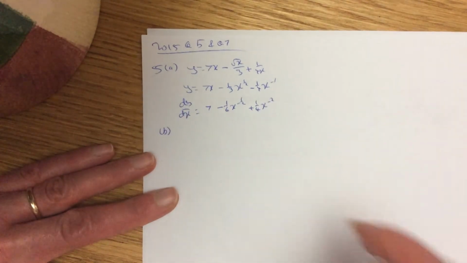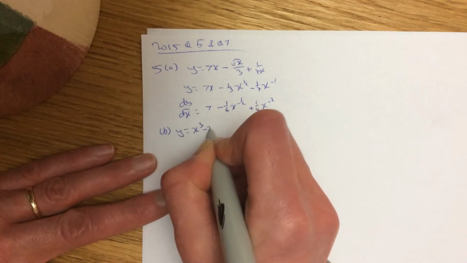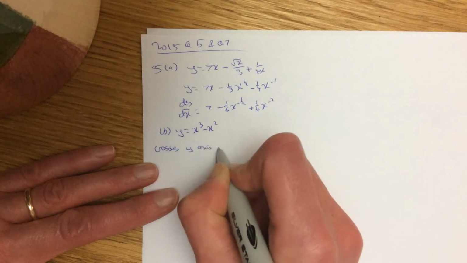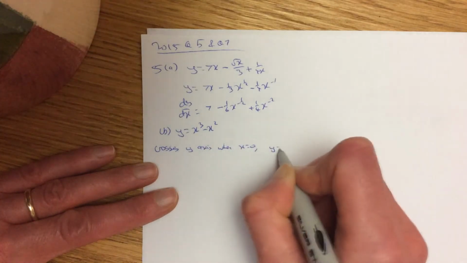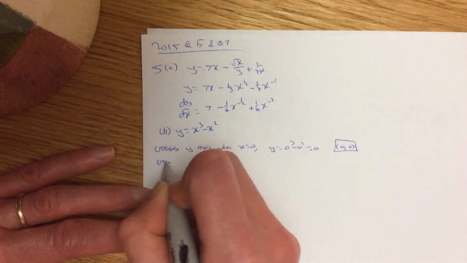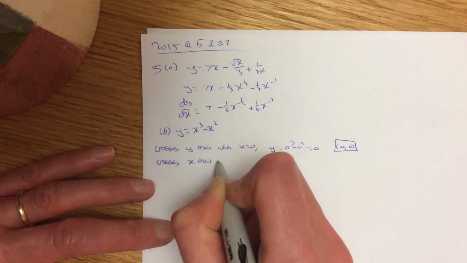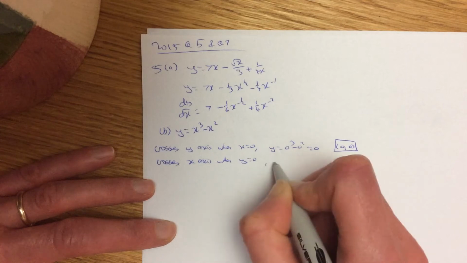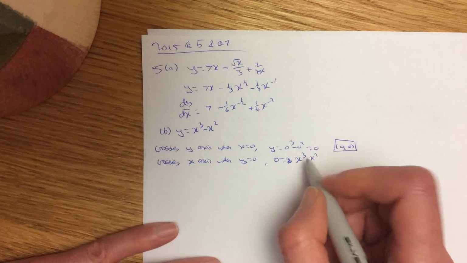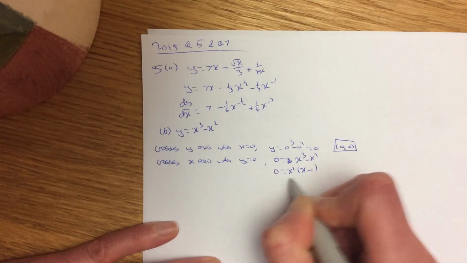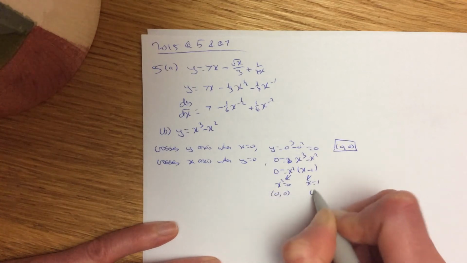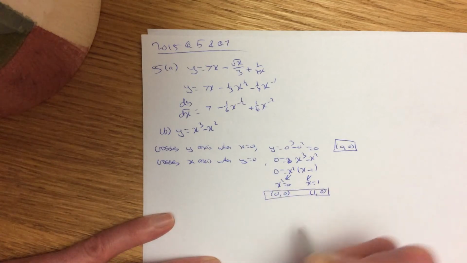Part B, you're looking for the curve sketch of this and put on all relevant points. So it crosses the y-axis when x equals 0. If you put x equals 0 into that, you get y to be 0. So that's the first relevant point. It crosses the x-axis when y equals 0. So put y equals 0. So it's x cubed minus x squared. Factorise out your x squared. Put each bit equal to 0. So x is 0, y is 0, x is 1, y is 0. So that's your next relevant point.